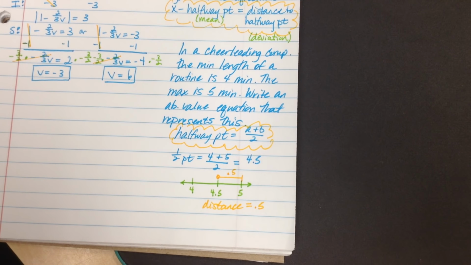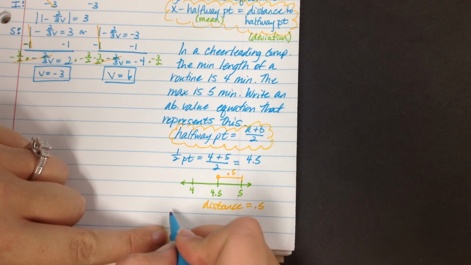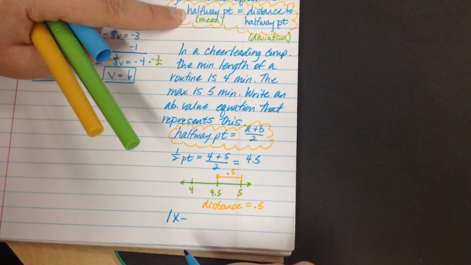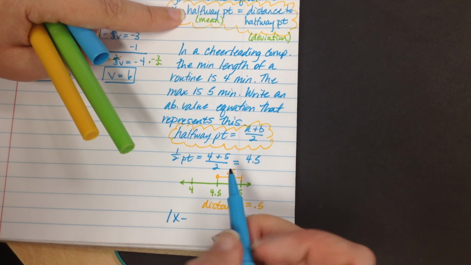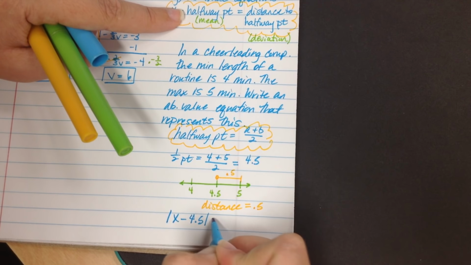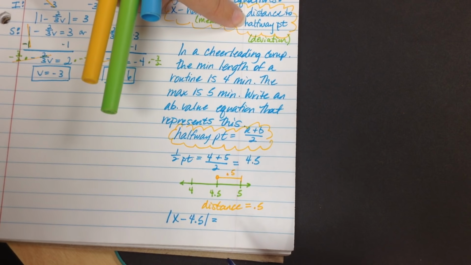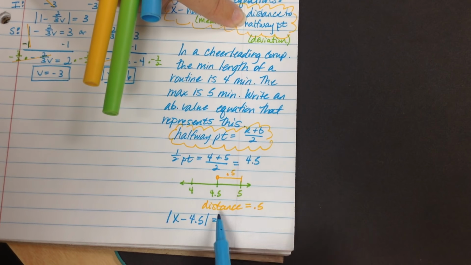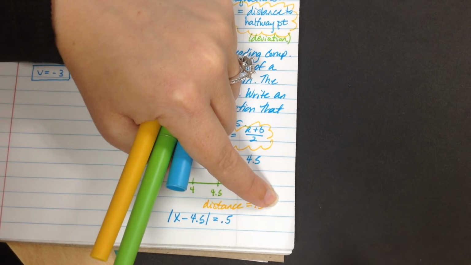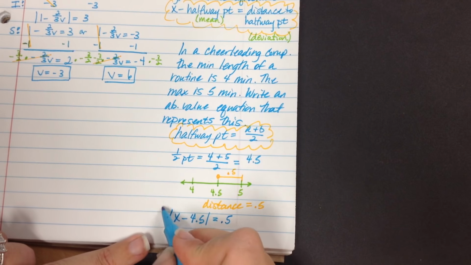Writing your final equation, absolute value of x minus the halfway point. We found the halfway point, it was 4.5, equals the distance to the halfway point. We found that. The distance to the halfway point is 0.5. There's your answer.